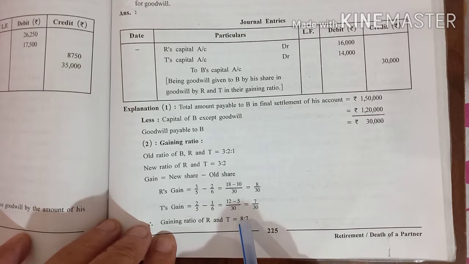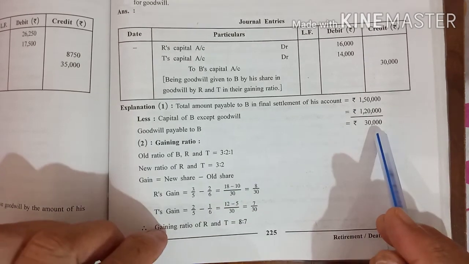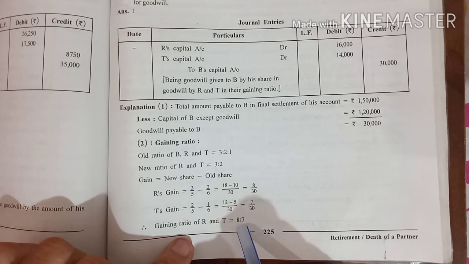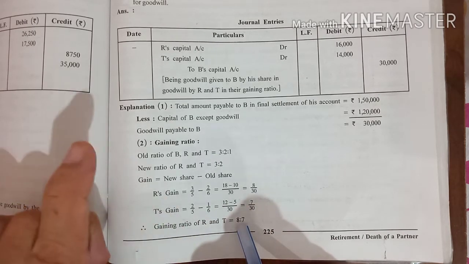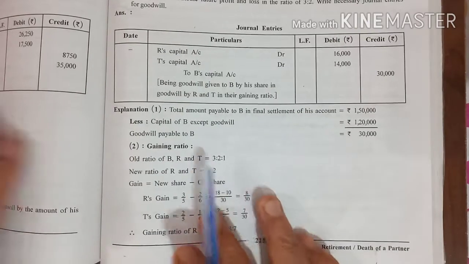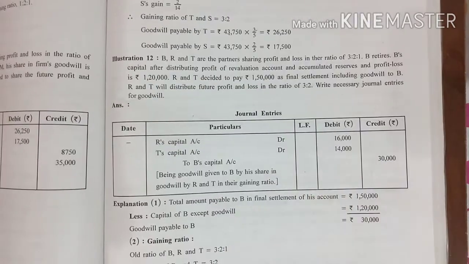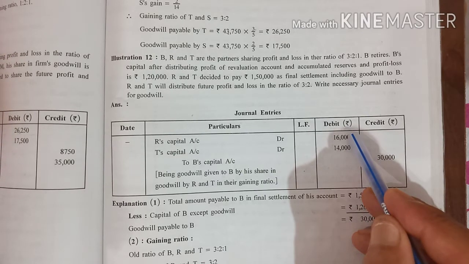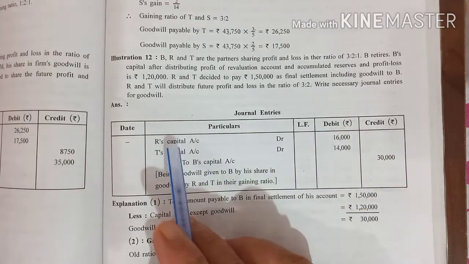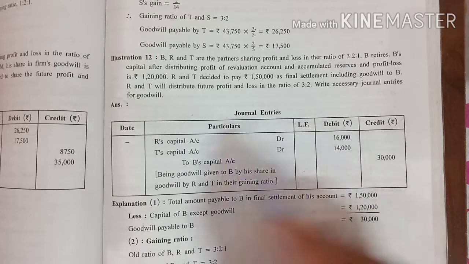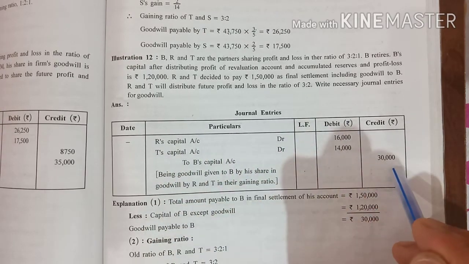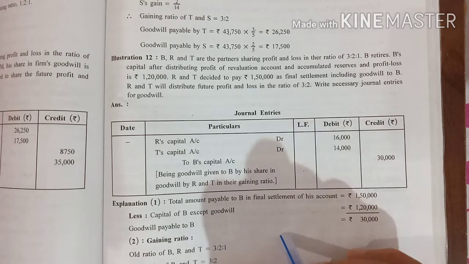And in this ratio, this amount of the goodwill, 30,000, R and T's capital accounts will be debited and B's capital account will be credited. So 30,000 if you distribute in the 8:7 ratio, it will be 16,000 and 14,000. So R's capital account debit 16,000, T's capital account debit 14,000, to B's capital 30,000. Do you understand the question?